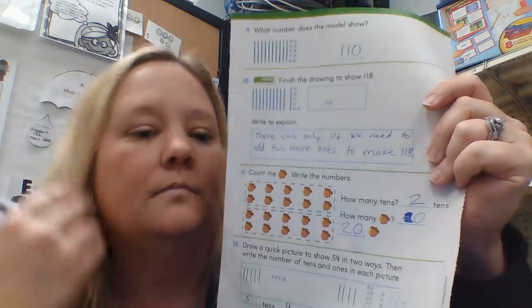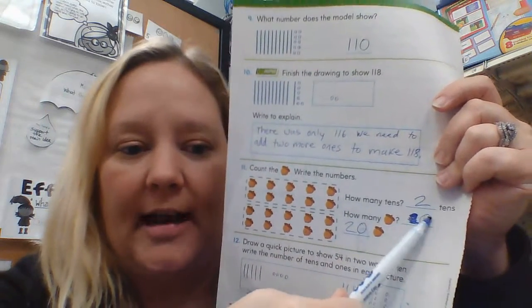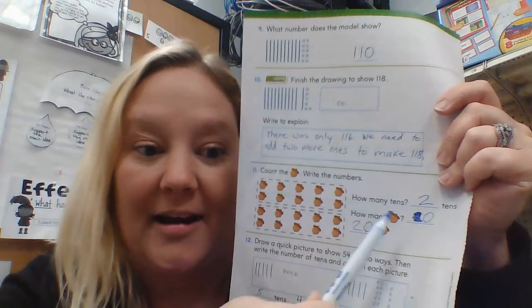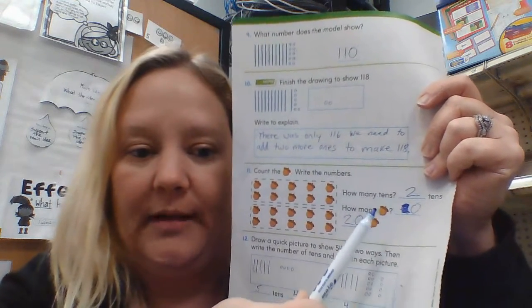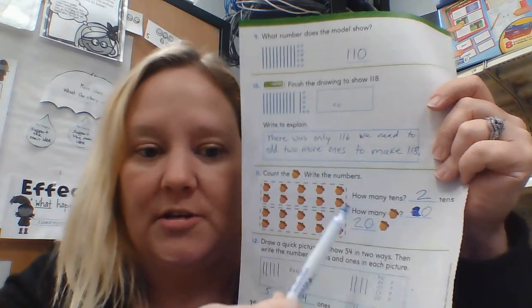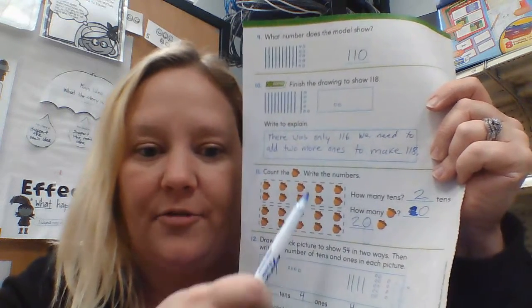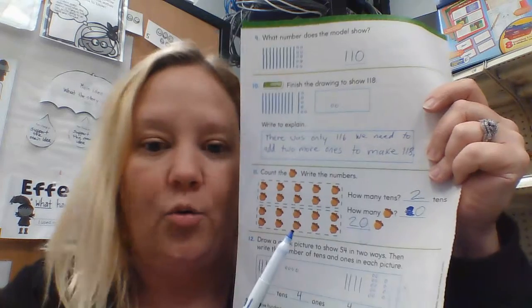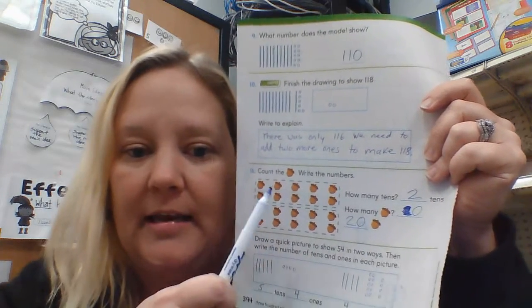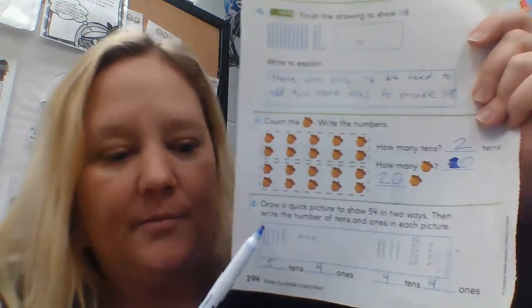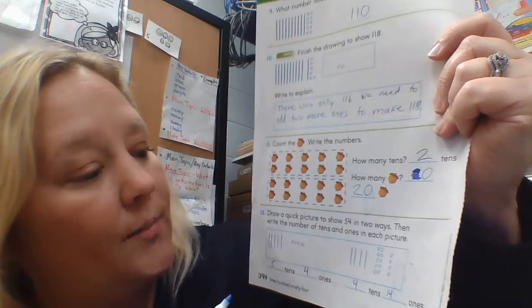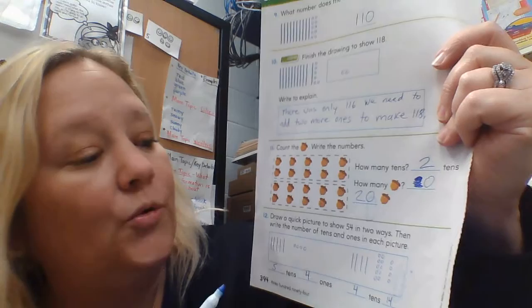Okay? Some of you put 20 right here, and I accepted that answer because that's what I originally thought as well. I thought they were just asking how many total, but really what they wanted to know was how many acorns were outside of these 2 10 frames that we created. And there are no 1s left over. There are 10 and 10. So that makes 20.